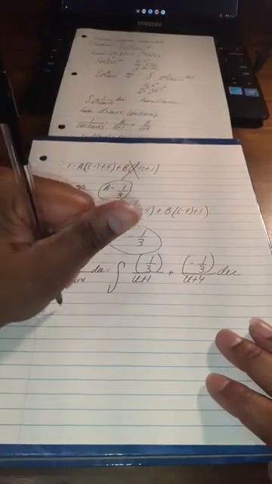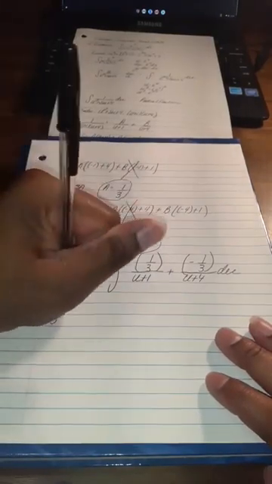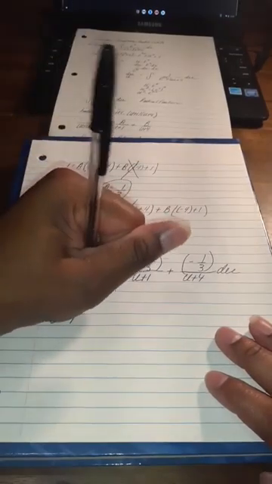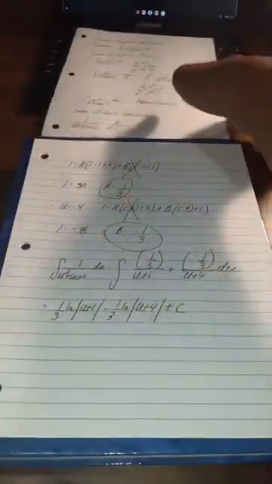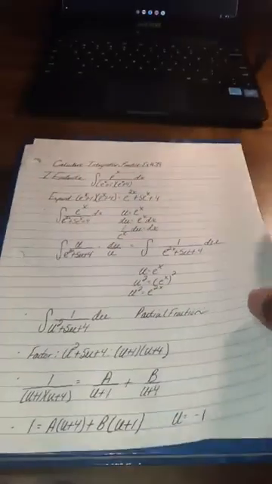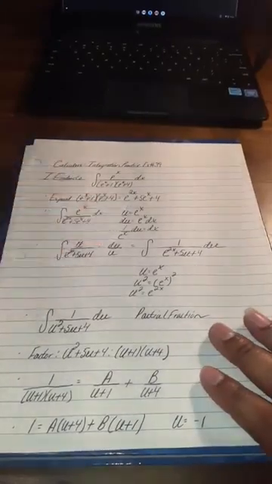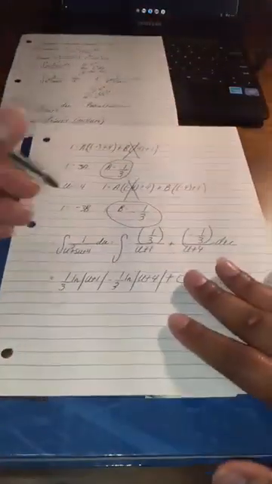So we know that this gives us 1/3 ln absolute value of u plus 1, and this will give us -1/3 ln absolute value of u plus 4, plus C. But we do have to go back to the original substitution at the beginning where u was e to the x, so we'll put that back in, and that'll give us our final answer.